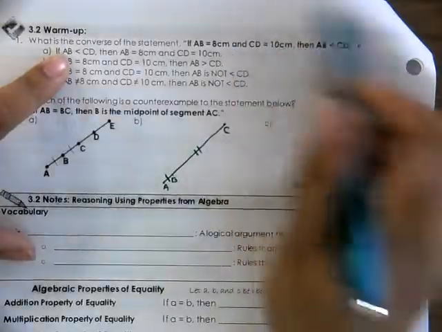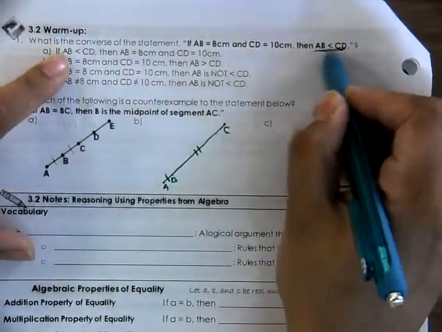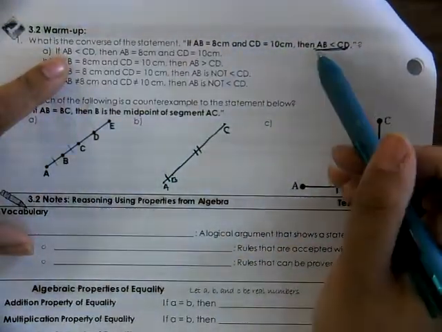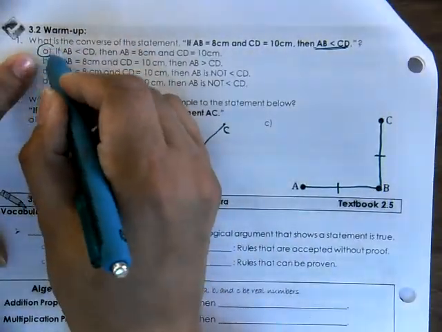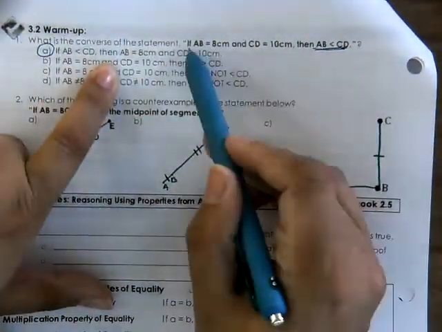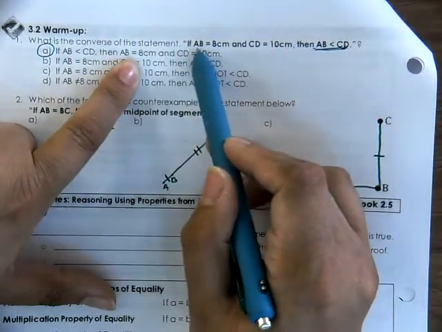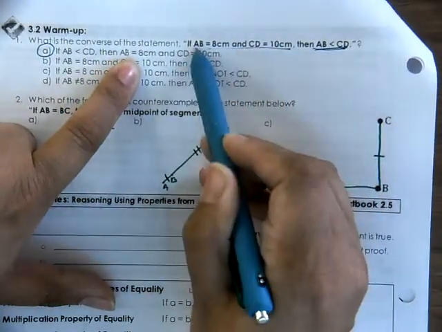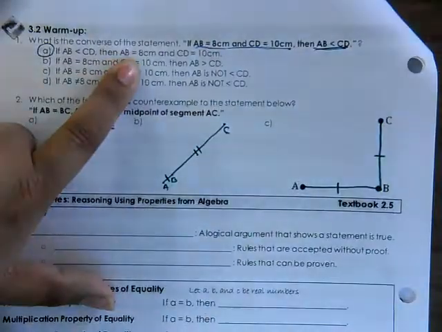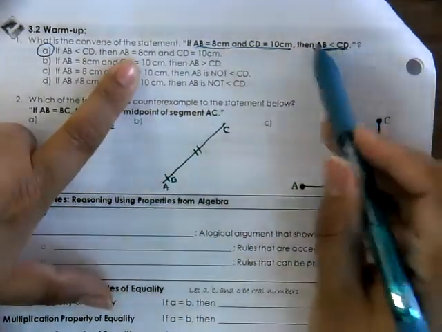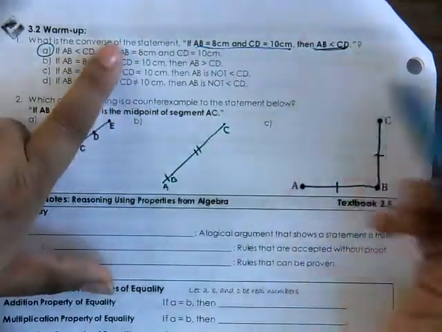So we're going to start off by switching it around. This part here has to start first with if AB is less than CD. So far, looking at my answer choices, that looks like it's going to be A, and then you look at the rest of it and it says then, and then it's this part of it. So you're just switching the statements that come after the word if and the statement that comes after the word then. Those switch spots for a converse.